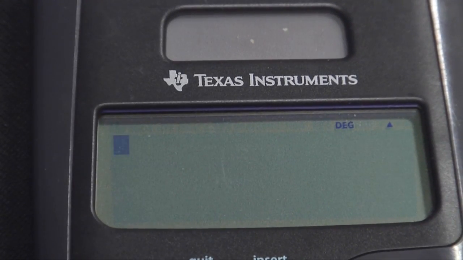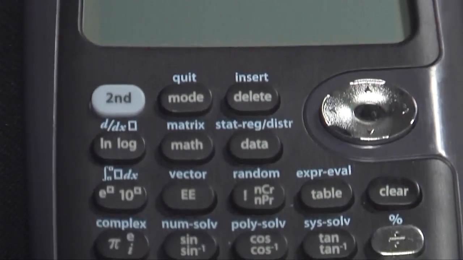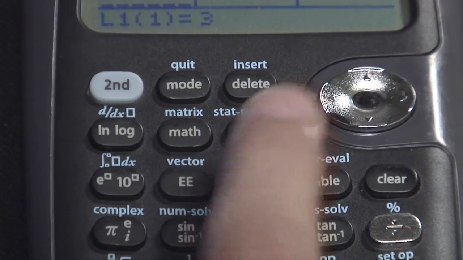Now when I turn it on, it just says DEG up in the top. I'm not too worried about that. I need to enter a data set. So the first thing I'm going to do is come over to this button, Data, and hit that.